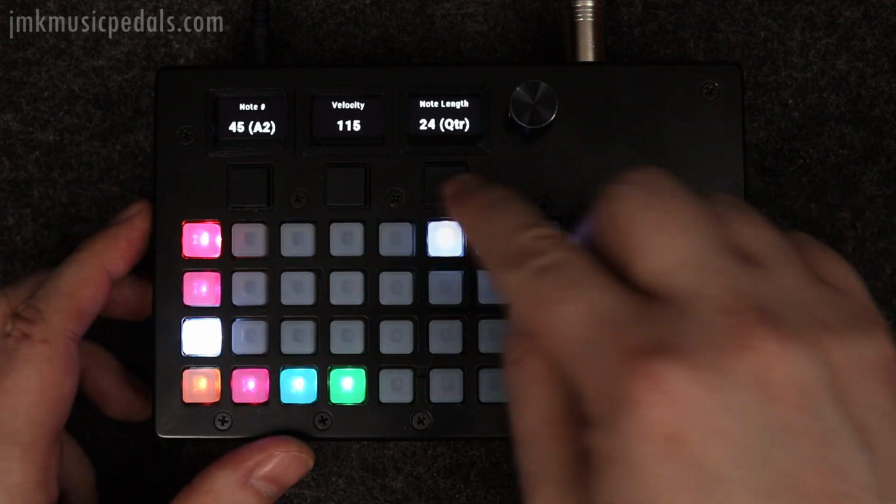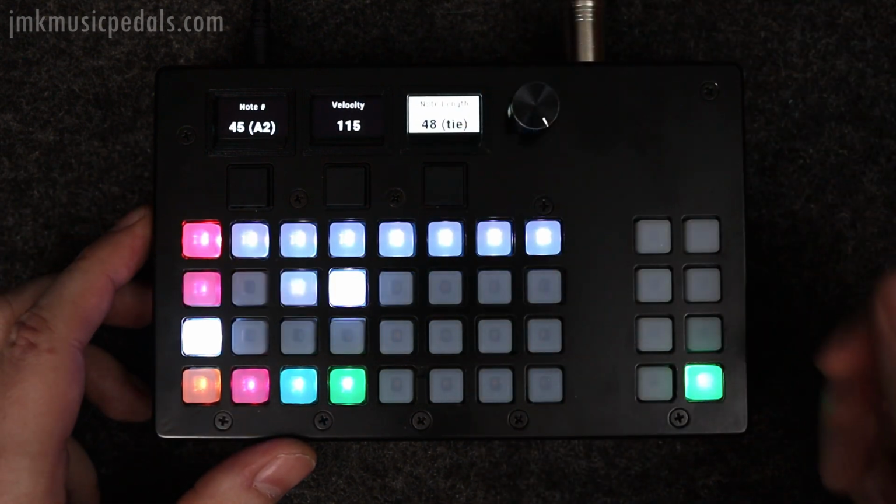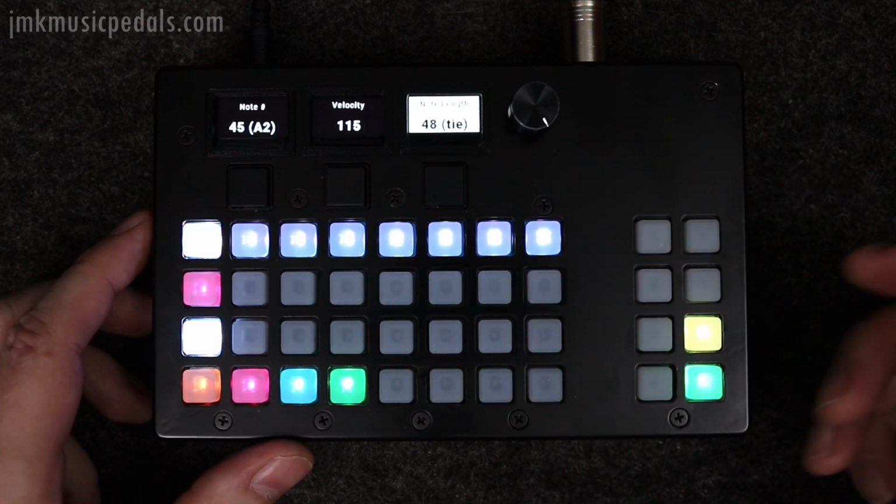With two notes on the grid, when the length of the first note touches the starting point of the second note, the display will indicate that the notes are tied. As you can hear, the first note and the second note now sound like one played note.